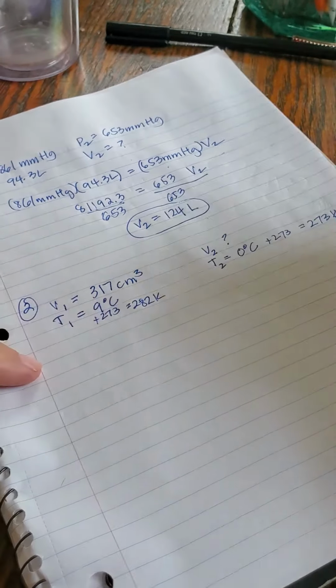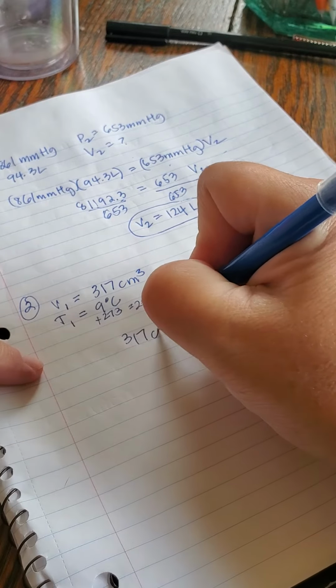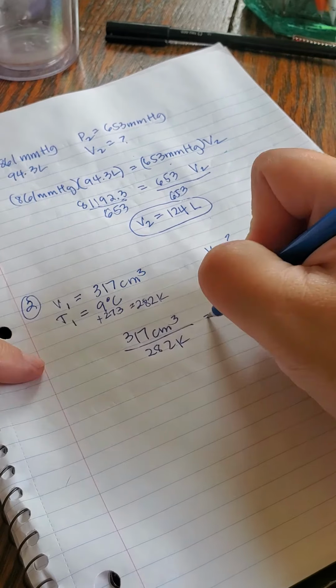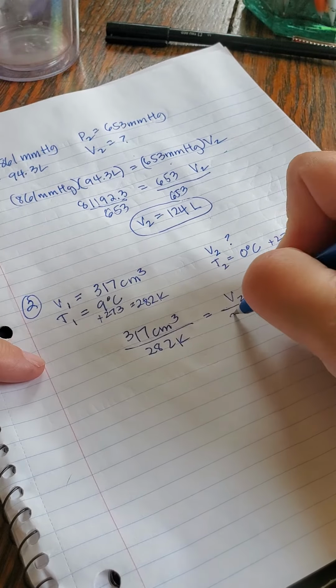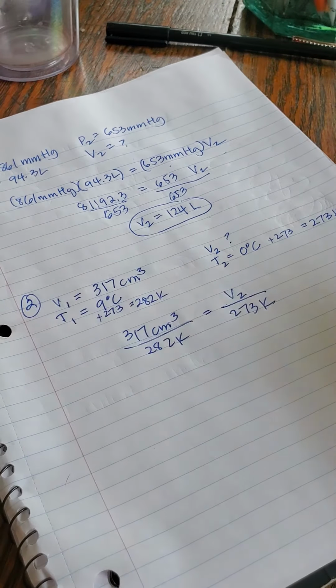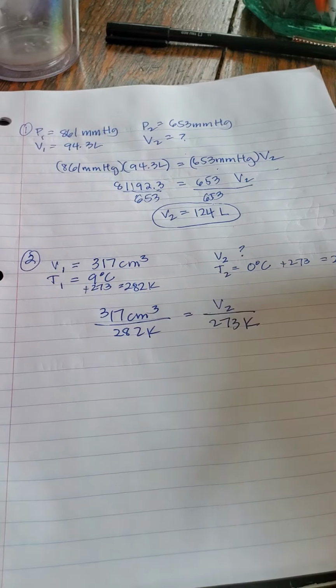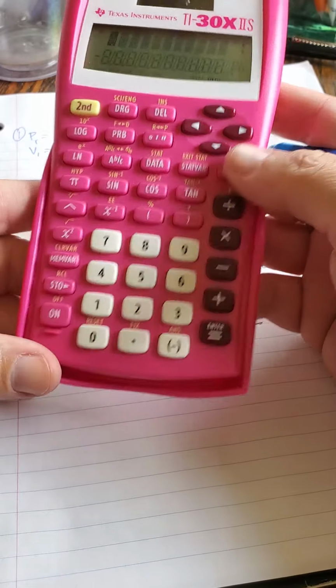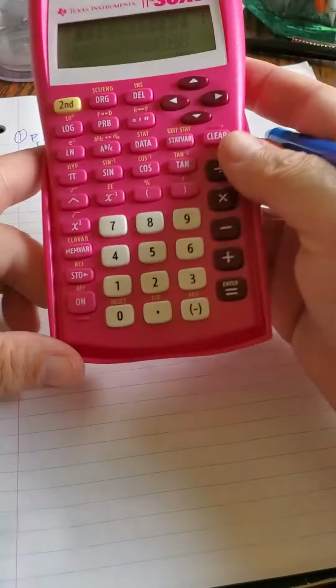And then I'm going to plug it into the gas law. 317 over 282 Kelvin equals V2 over 273 Kelvin. Okay, so I am going to cross multiply when I do this. Like I said, I usually do this all in one step. So I go 317 times 273.